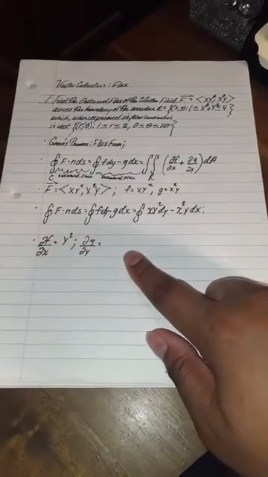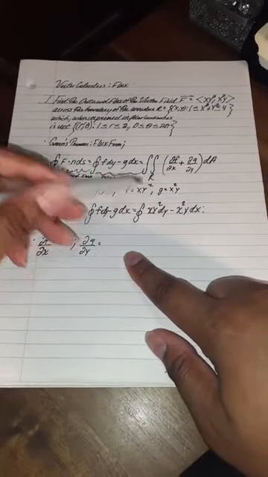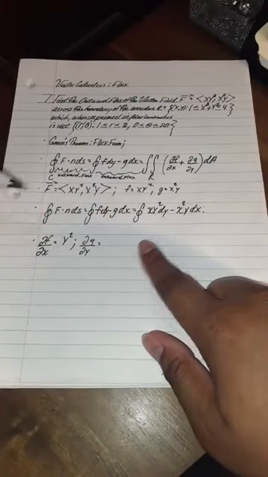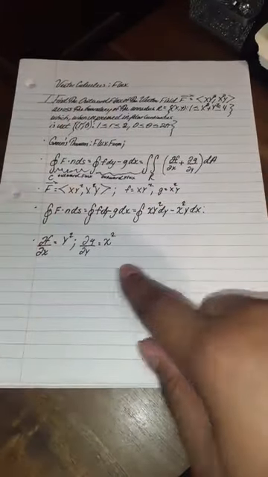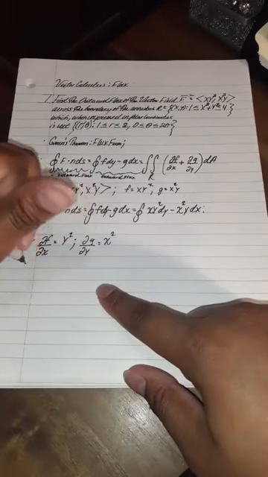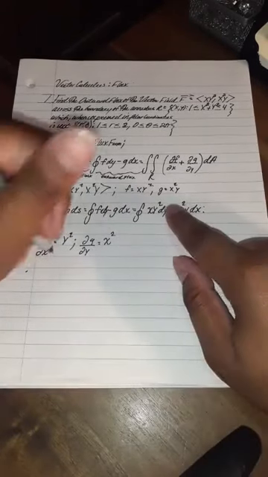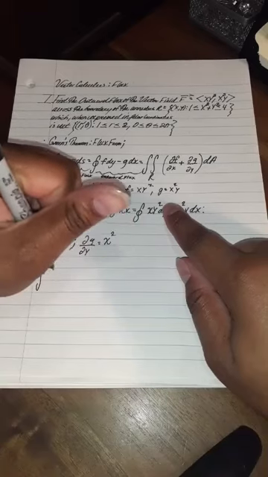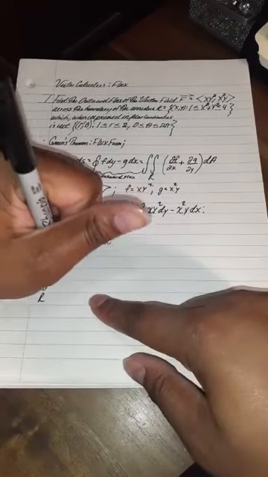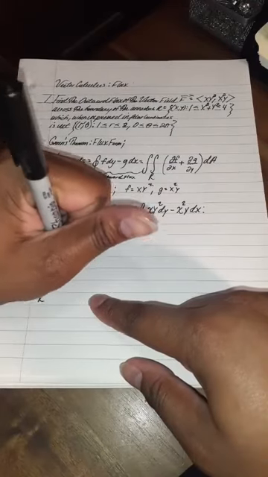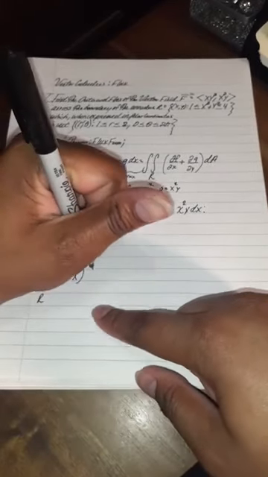So if we look at g here, and we take the partial of g with respect to y, well, we'll just get x squared, because you have to take those partial derivatives. Now we set up the double integral. R is the region. We have y squared plus x squared, dA.